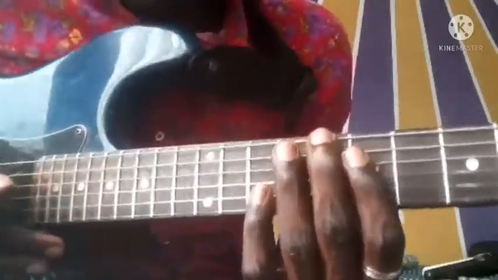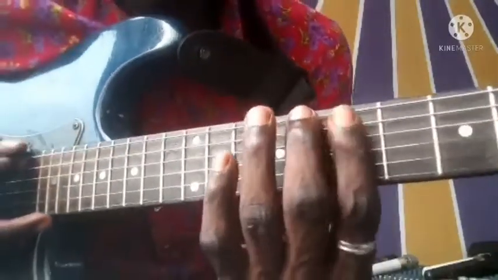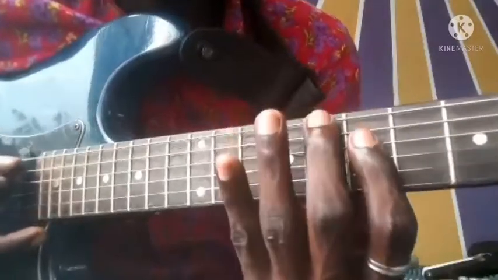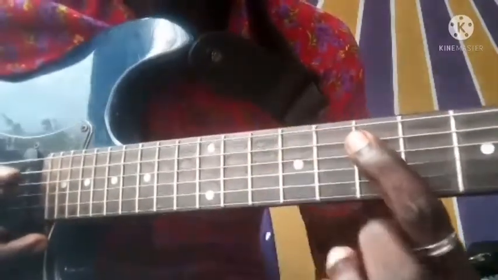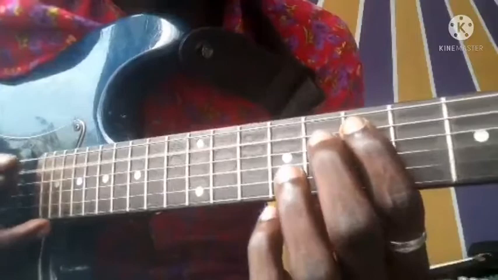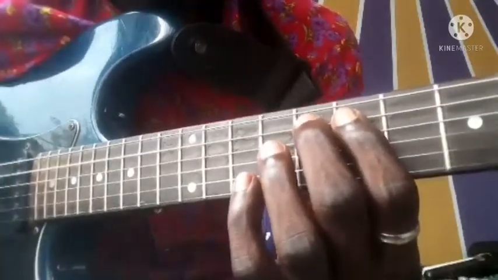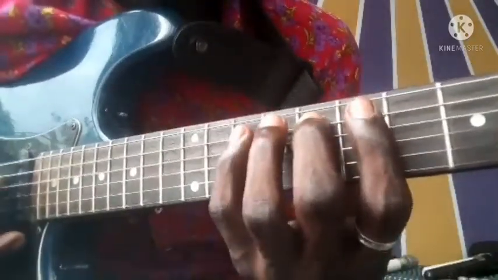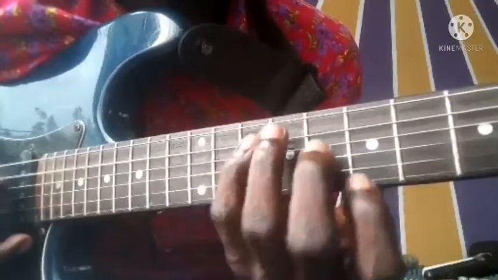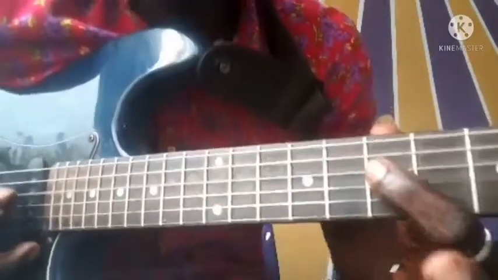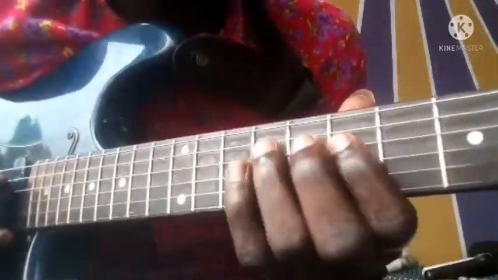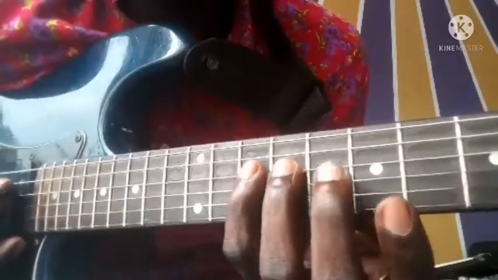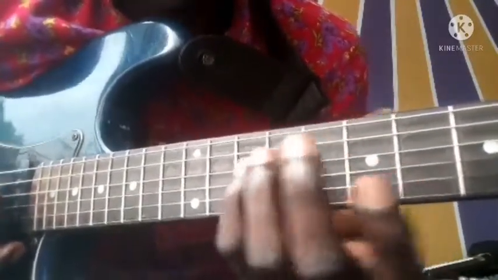From here you can play like this. Come down to your mi on the fifth string. Come down again, and again.